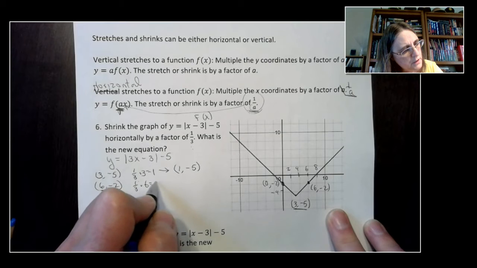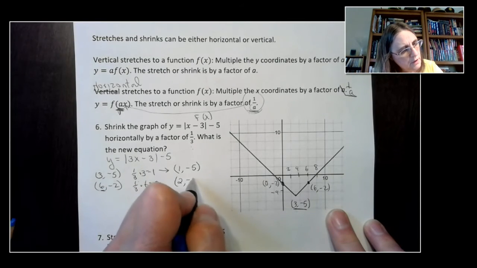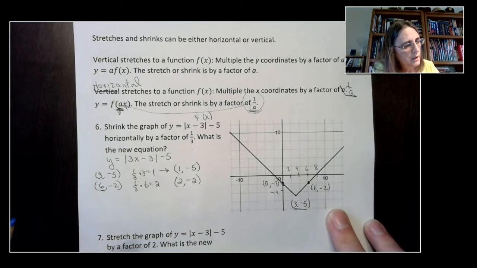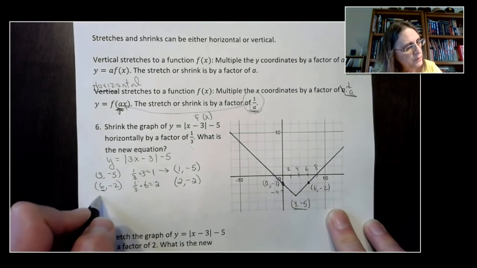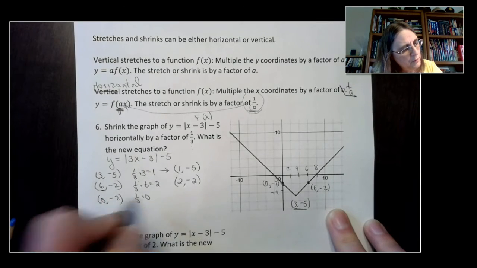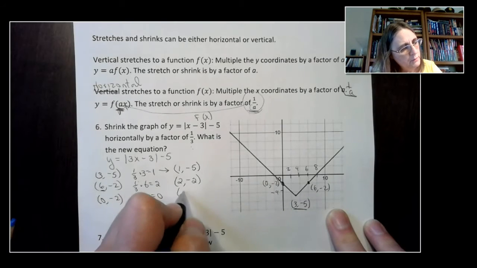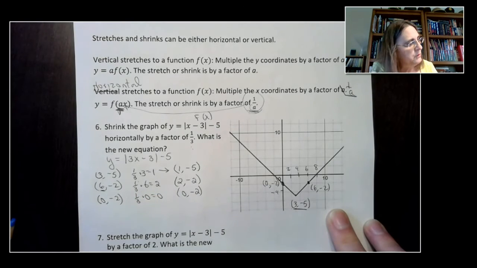So 1/3 times 6 is 2. And so I get the ordered pair 2, negative 2. And let's do the point 0, negative 2. I take the x coordinate of 0 and multiply it by 1/3, so it stays 0. And so I end up staying at 0, negative 2.